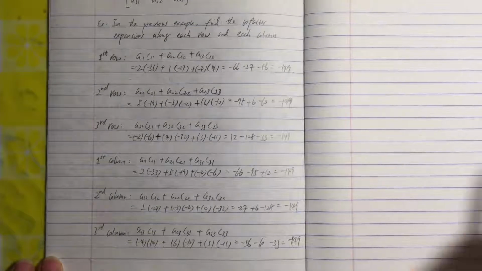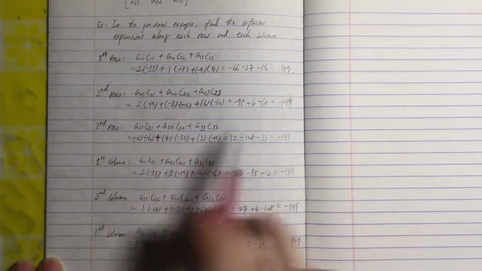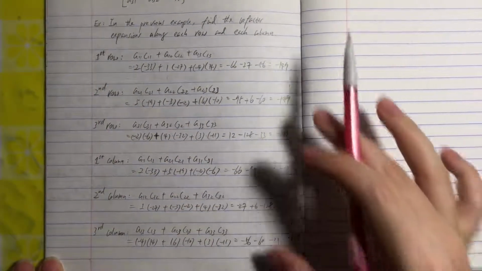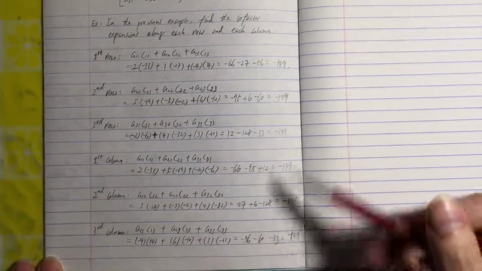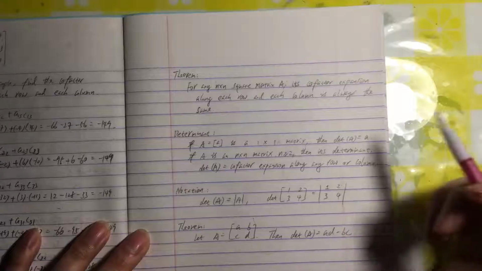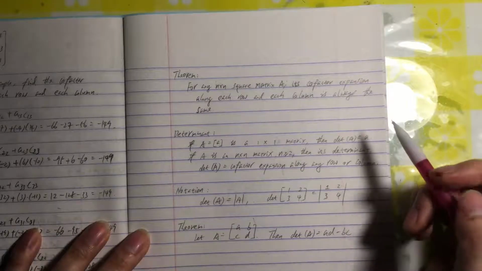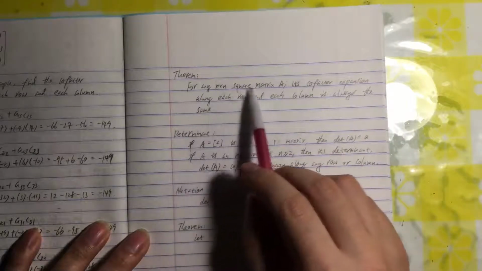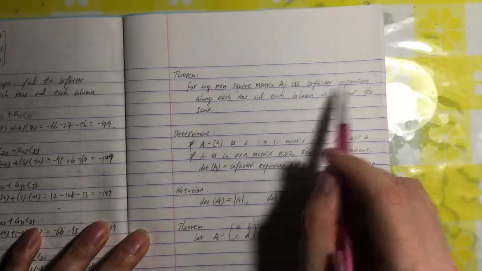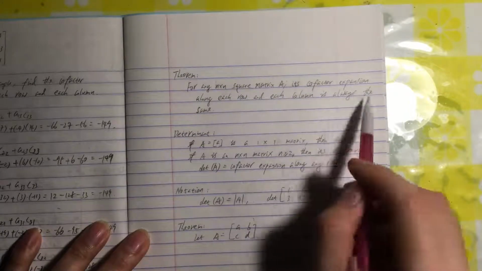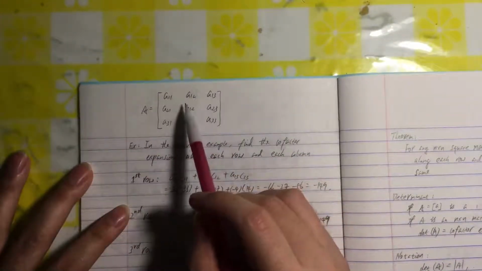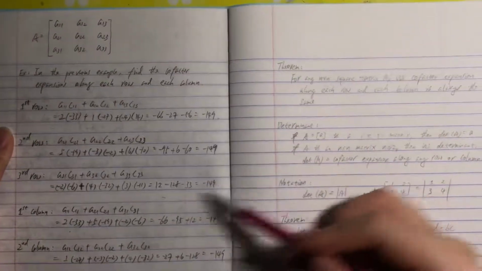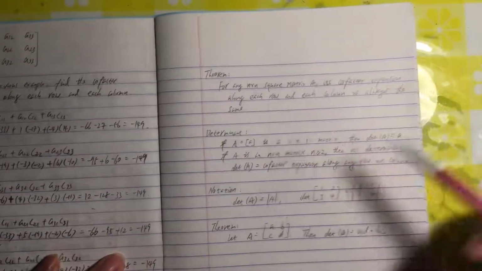So here you can see that cofactor expansion around each row and each column all turn out the same value. So based on the previous example, we have the following theorem. For any n by n square matrix A, its cofactor expansion along each row and each column is always the same. They are all the same. That's what this theorem says.